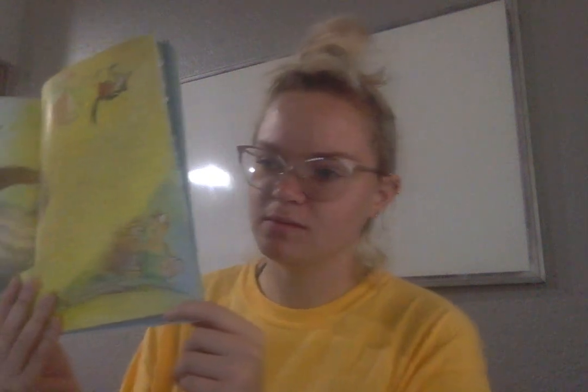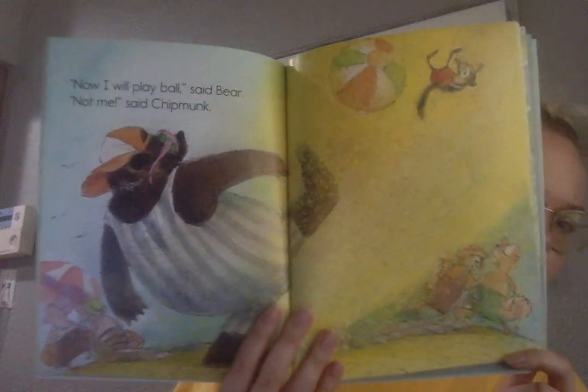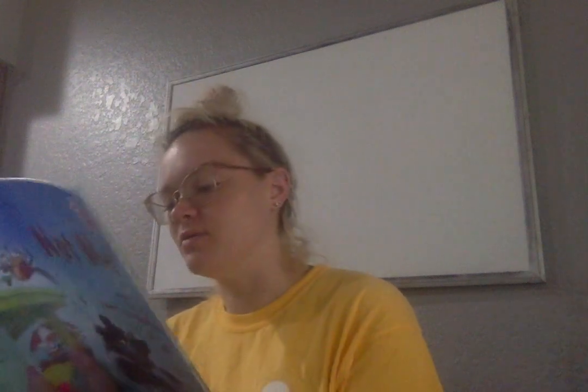Now I will play ball, said Bear. Not me, said Chipmunk. I see a cute little fish, said Bear. Not me, said Chipmunk.